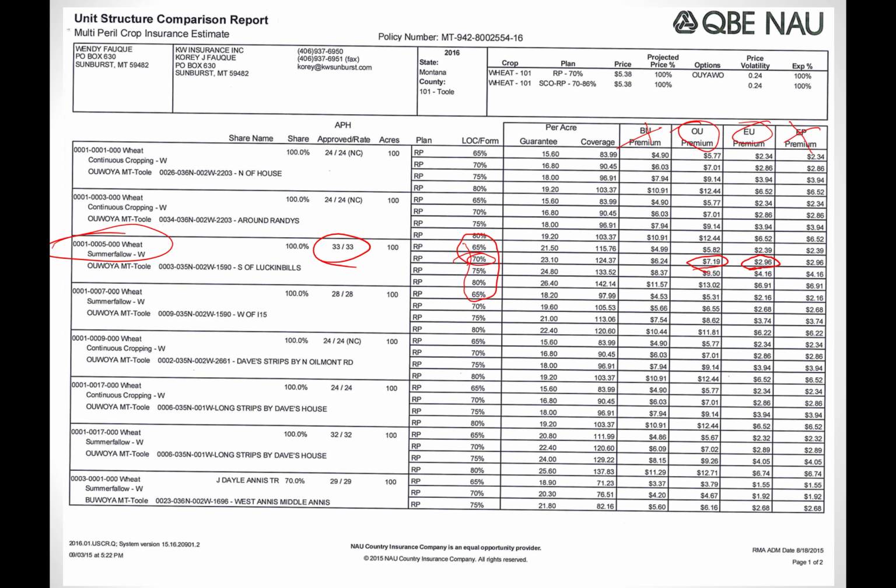The nice thing about enterprise units is that it lets you buy up to a pretty high level. So here's 80%. Enterprise is only $6.91 an acre. If you try to do that on optional units, it'd be $13.02 an acre. So it becomes pretty unaffordable at higher levels in optional units once you get especially above 75% because the subsidy goes away quite a lot. Enterprise makes that more affordable.